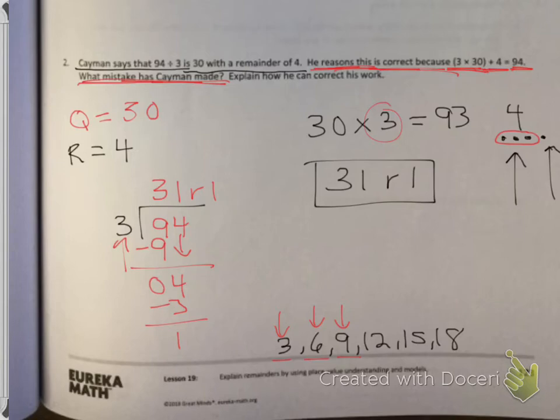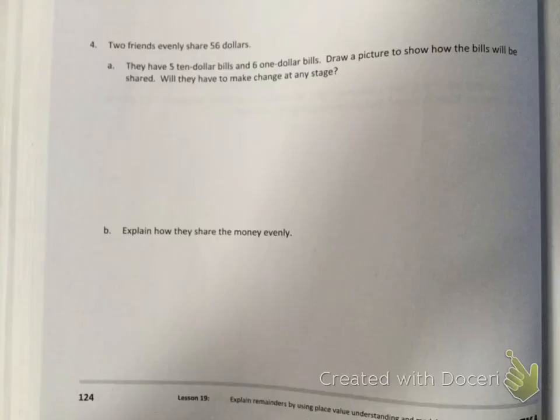Alright, so we're going to go to the back page here, and we are going to be focusing on 4A and 4B. And this is a really good problem for us. We're going to be working on problem 4, and we're going to be working with 2 word problems that are going to be using division in order to solve for bills. So we're going to be working with $56, and we are going to be using that $56 to represent our dividend. So let's read the word problem.